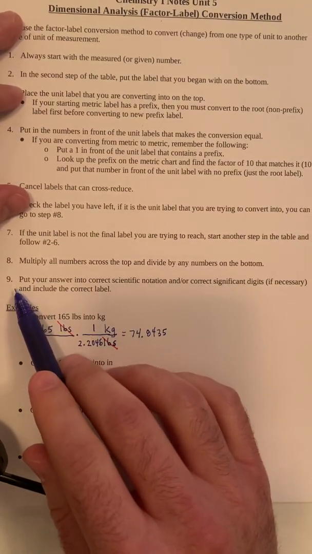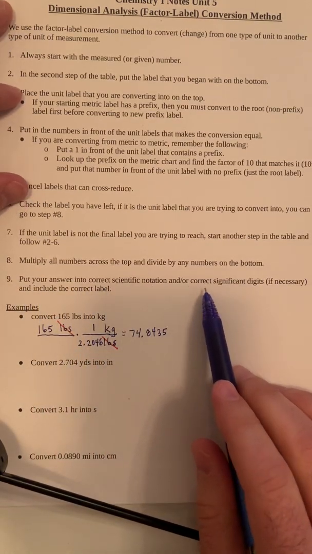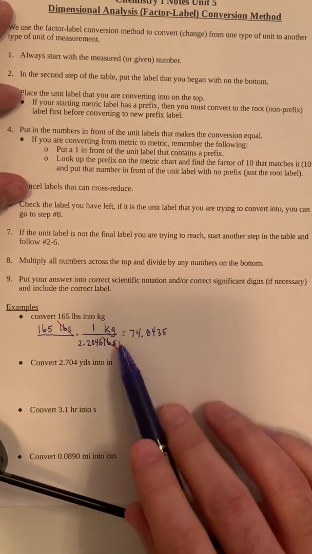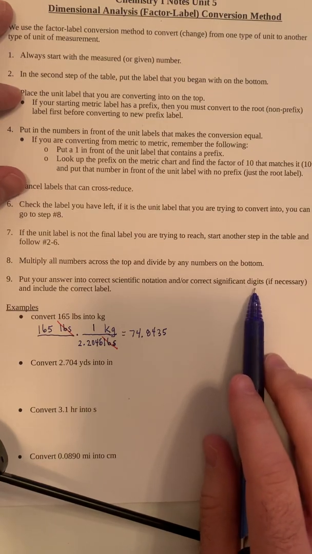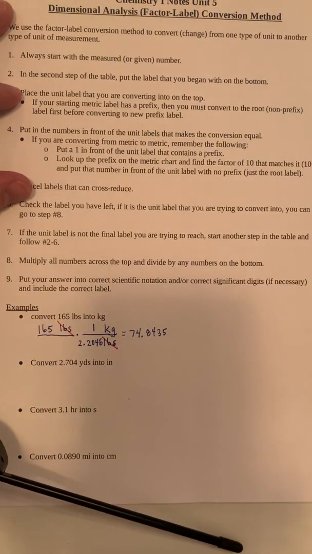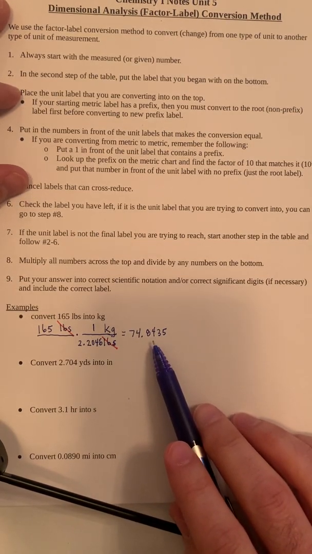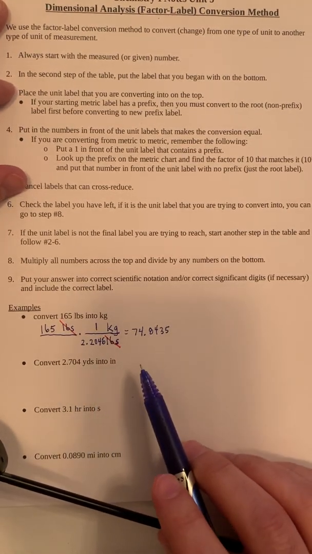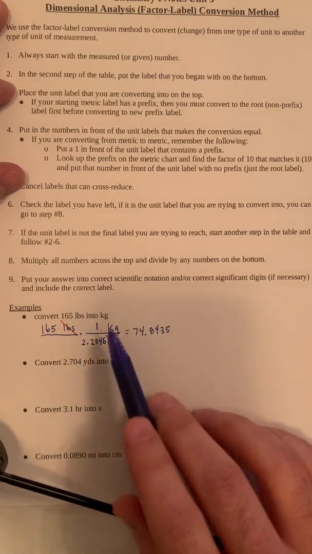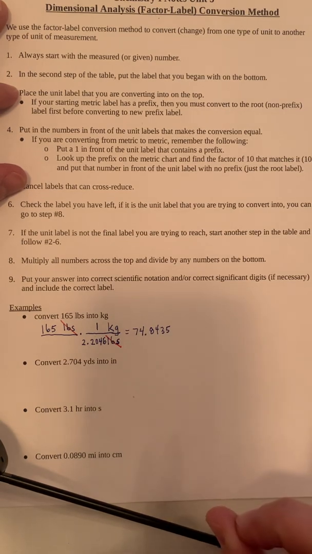Number 9. Put your answer into the correct scientific notation and/or correct significant digits if necessary. We don't need scientific notation. It's not a really big or a really small number. We do need the correct number of significant digits and the correct label. So figuring out how many significant digits our answer needs. The conversions for this are really easy. It's all multiplying and dividing.